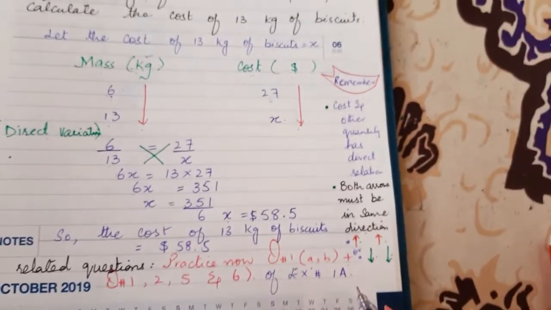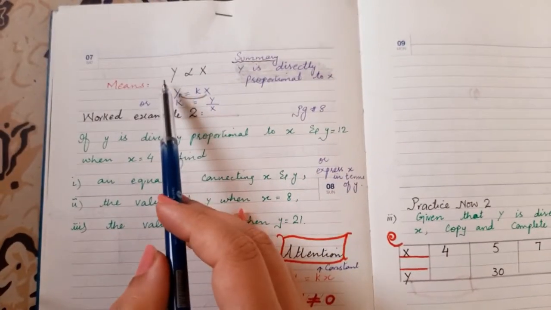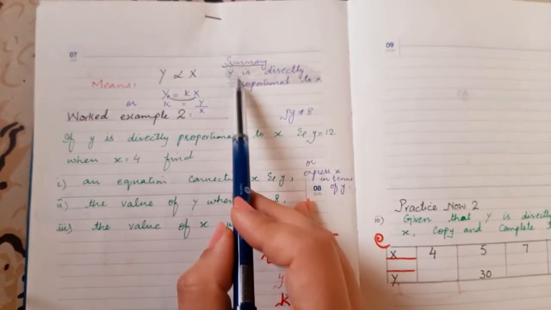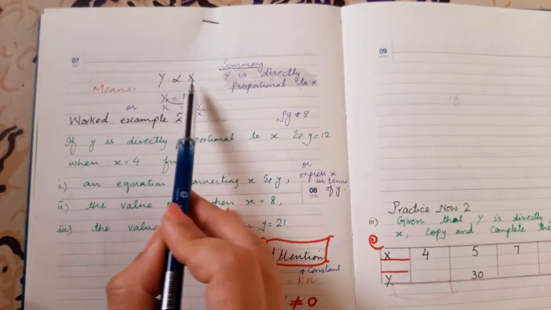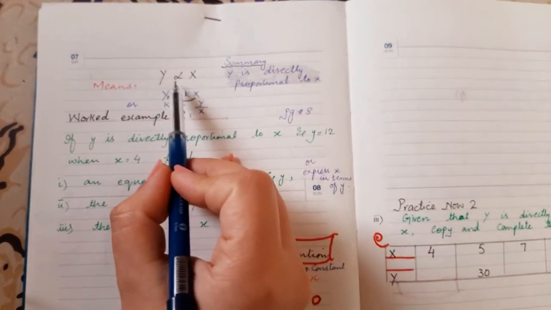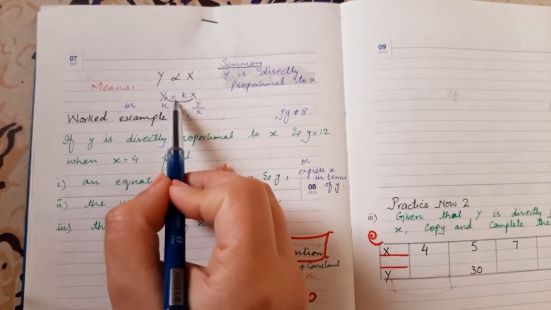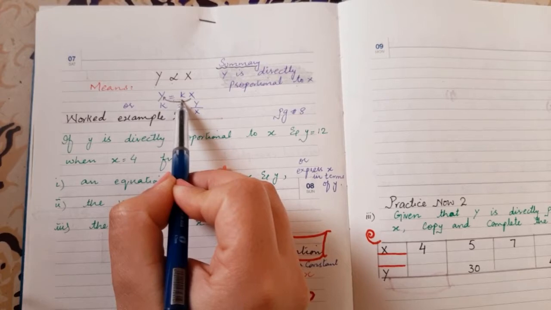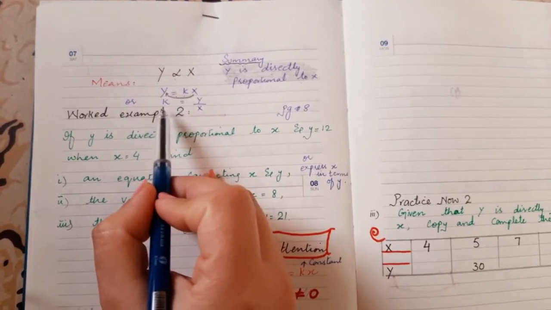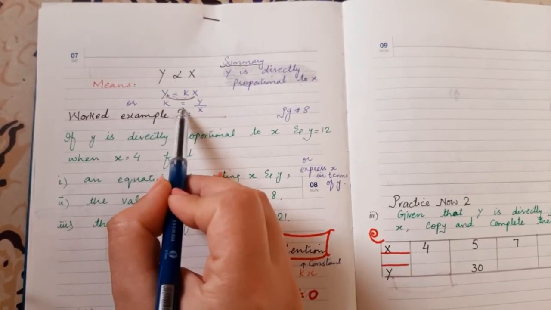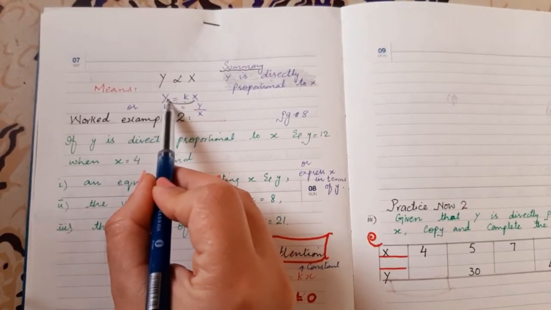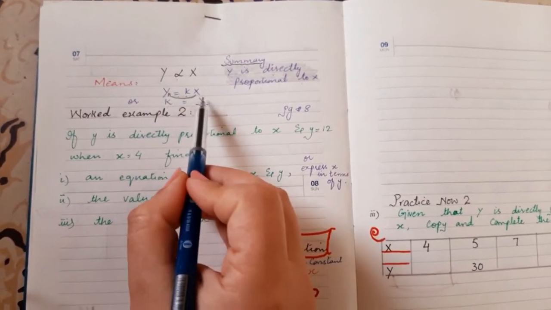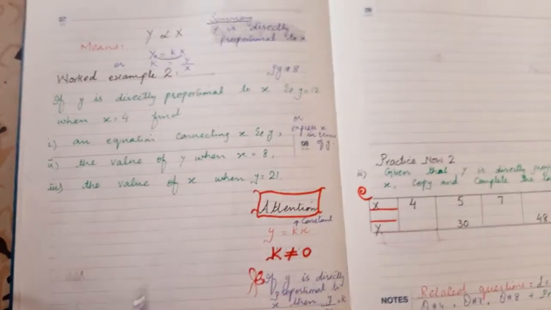Now coming toward how we can write that if we say that y is directly proportional to x, we are going to write it in this way. Y is directly proportional to x. When we are going to change this proportionality sign into equal sign, here comes a constant. K is a constant, and if you have to find the value of k, you can also write it as k is equals to, as x is being multiplied, when you move it over here, you will divide y by x.